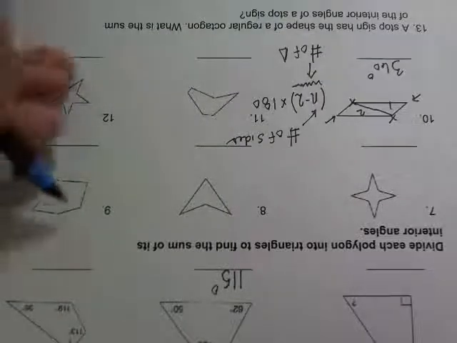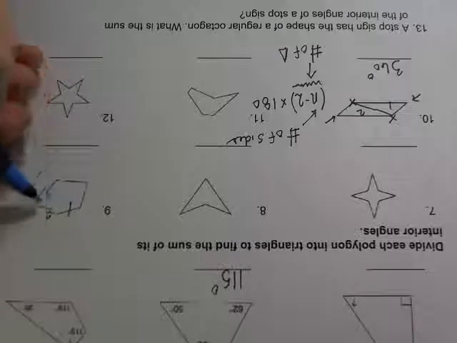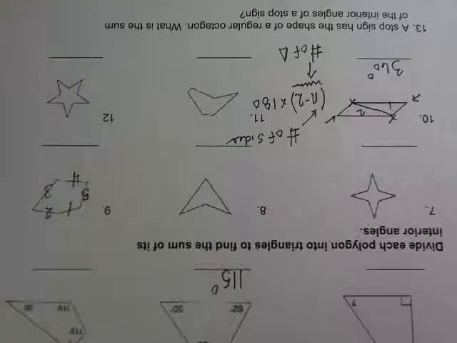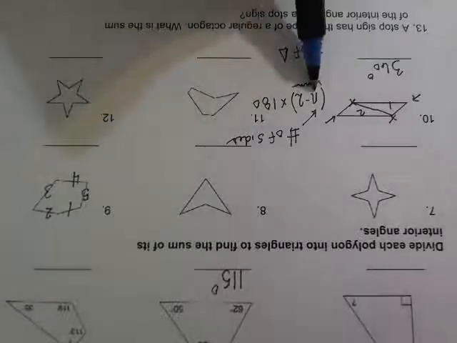So if we come over here, for instance, at number 9, we have 1, 2, 3, 4, 5 sides. Well, by formula, I'm going to take and change n into 5. 5 minus 2 is 3. 3 times 180 is 540. Well, let's see if we can vet that out and make that happen.